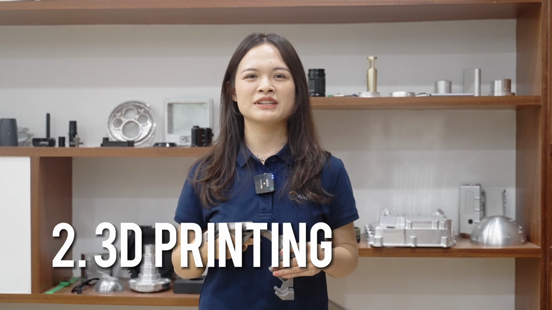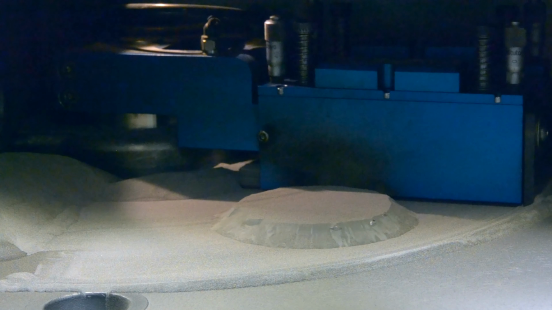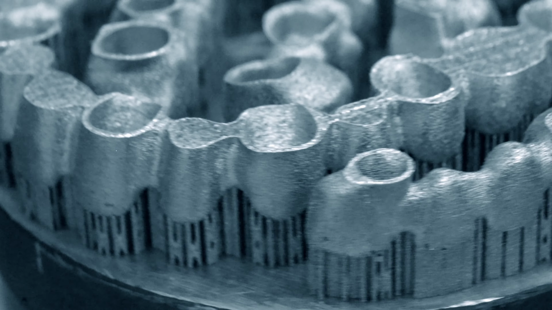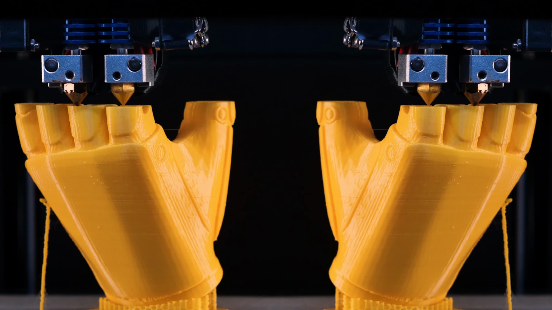Second, 3D printing. 3D printing, also known as additive manufacturing, is a technology that builds physical objects by printing layers of adhesive materials like metal powder or plastic powder. 3D printing functions as an additional or alternative technology and enjoys rapid growth in recent years. It is typically useful for lightweight and complex one-off pieces.